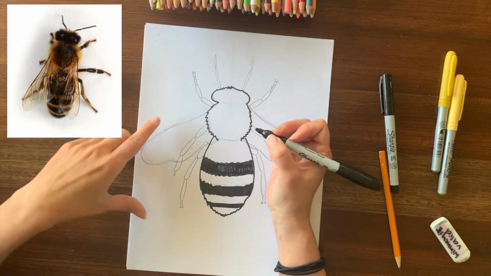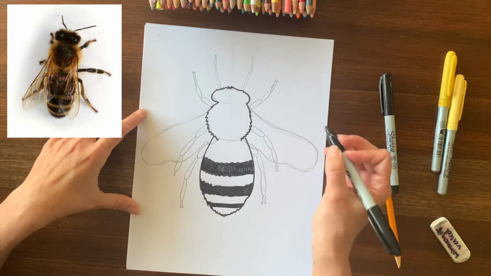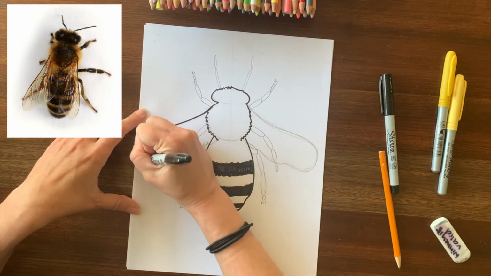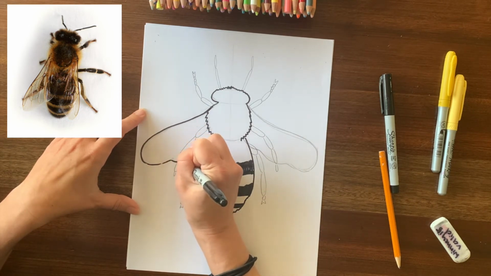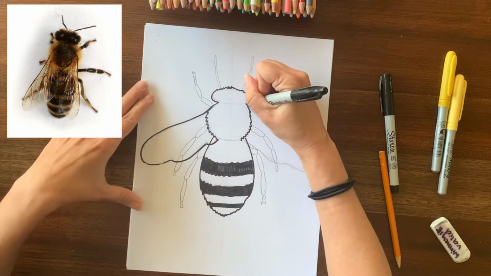All right, and now I'm just going to continue on with outlining the legs and the wings using my Sharpie marker. So I will again fast forward that as well. And when I get to the part about coloring in, I will slow down and talk some more.